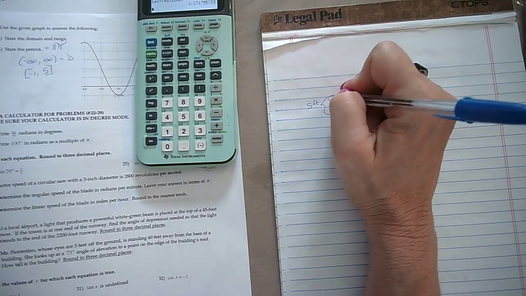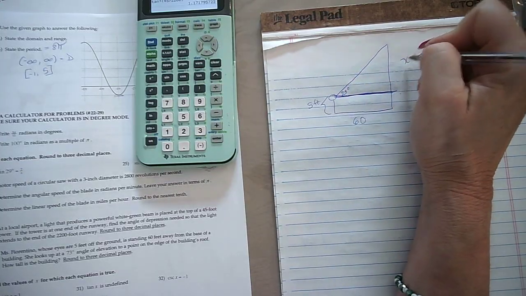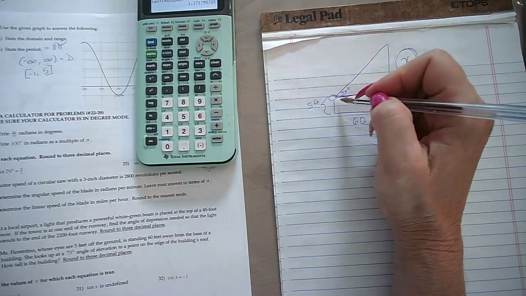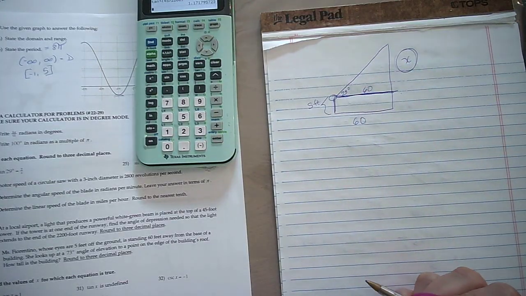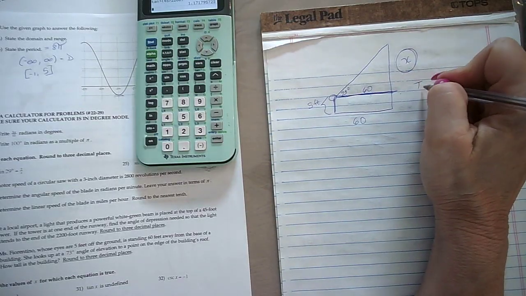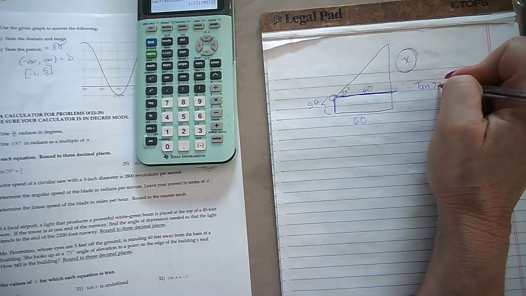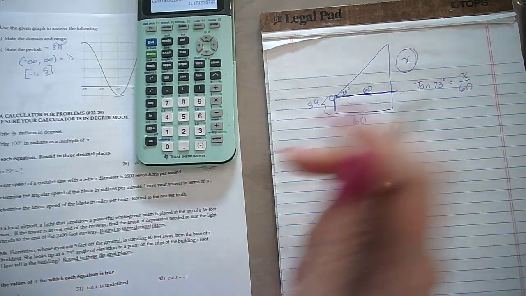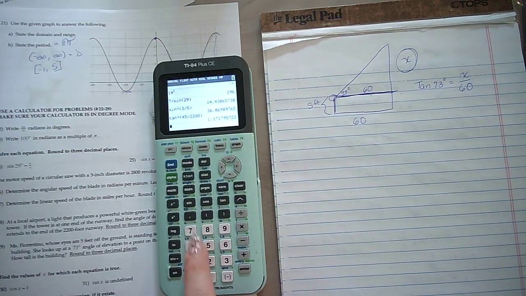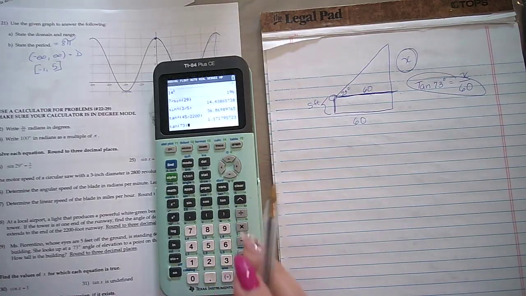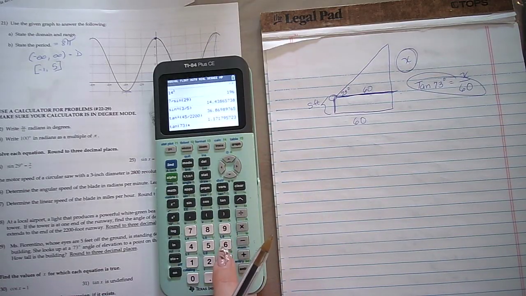Now remember, from here to here is what I'm going to be able to find using this, and this is going to be 60, but then I have to add her height of 5 feet. That's why they included that. So it's opposite and adjacent. The tangent of 73 is equal to x over 60. So I will do tangent of 73, close my parentheses, times 60.